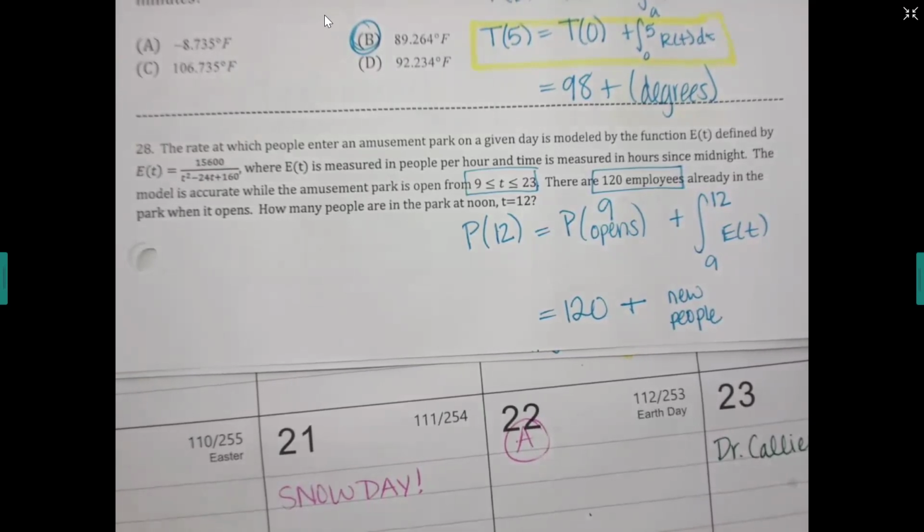Why does it say 9 to 12? Because the park's open all the way till 11 p.m., but they're not asking us how many people are there at 11. They're asking us about time 12. That make sense? Yeah, that's right. And then round it up because it's people. You couldn't have like 0.6 of a person.